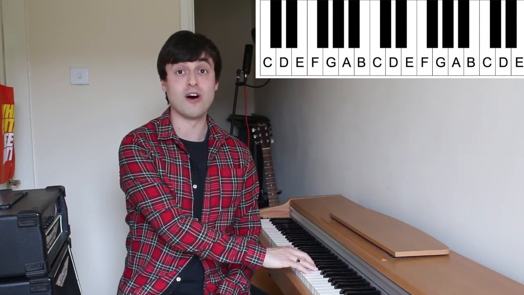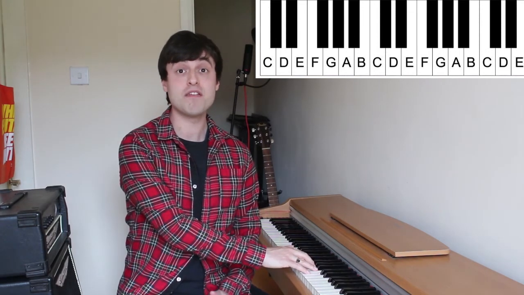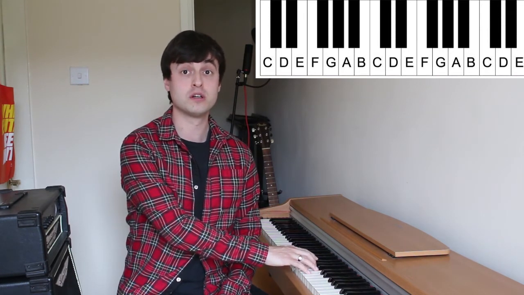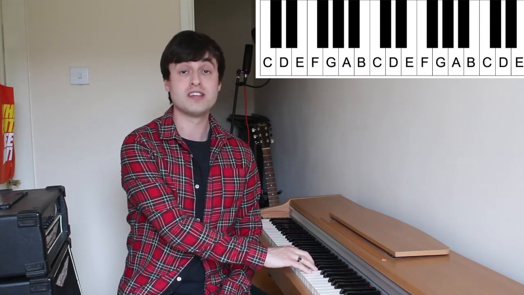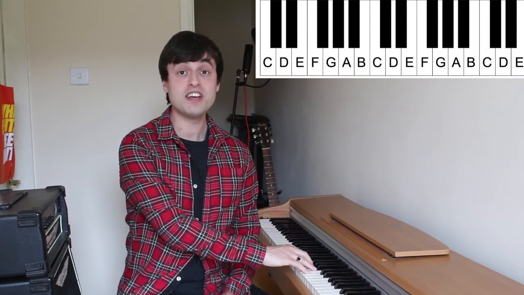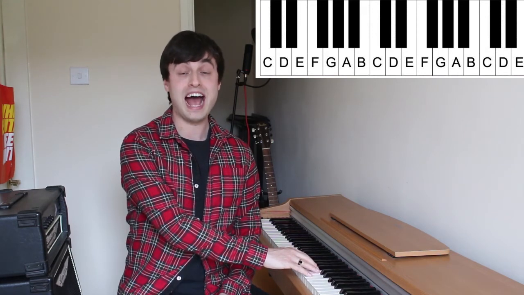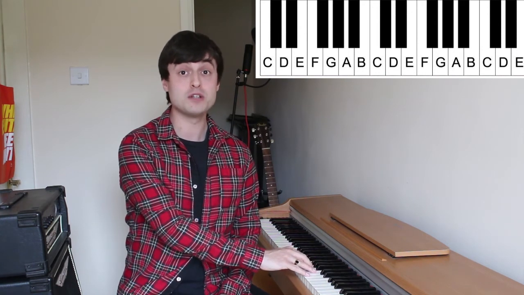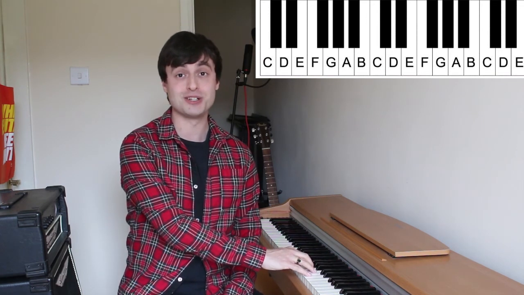Our fourth triad starts on F. Adding the third and fifth above from the scale adds A and C. The middle note A is 4 semitones above the root. 1, 2, 3, 4. So this is an F major chord, F, A, C. Next, our fifth triad starts on G. Adding the third and fifth above from the scale adds B and D. The middle note B is 4 semitones above the root. 1, 2, 3, 4. This is therefore a G major chord, G, B, D.